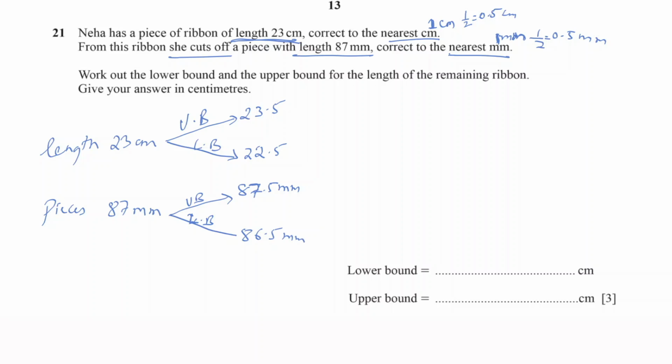Okay, now we have to find out the upper bound and lower bound for the remaining ribbon. To find the remaining ribbon, as I told you, we have to subtract the pieces that she cut off from the total length. But we have to be very careful.